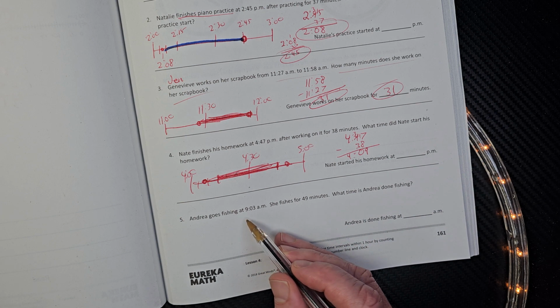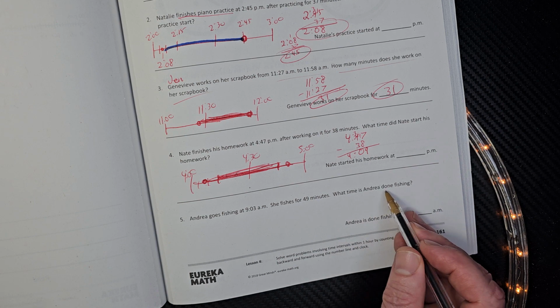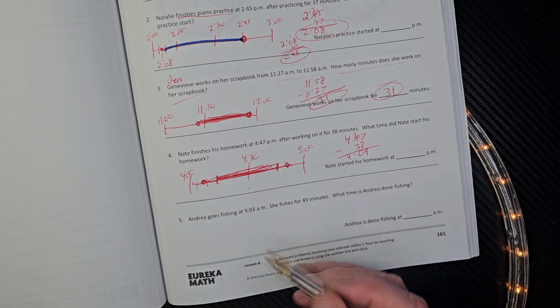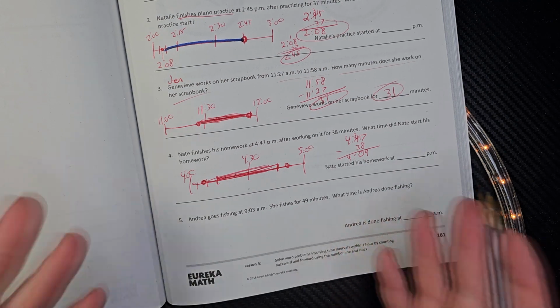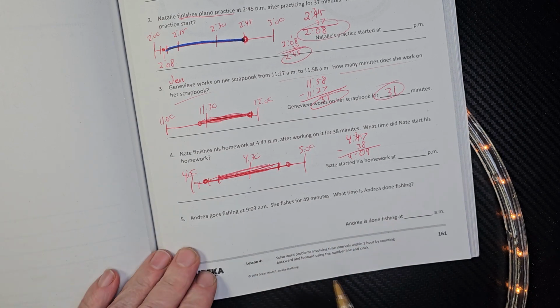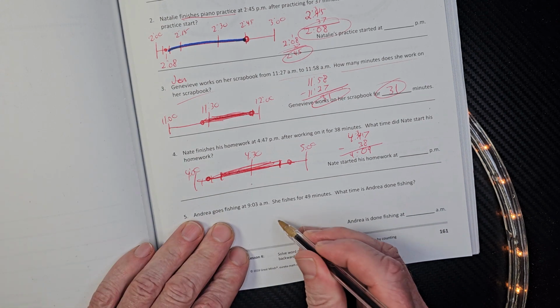Andrea goes fishing at 9:03. She fishes for 49 minutes. What time is Andrea done fishing? Well, why'd you give up? You just enjoy it. If you're out there going to spend the day fishing, stay out there fishing. It's not about catching the fish. It's just about enjoying the outdoors. Again, it should not be that difficult.